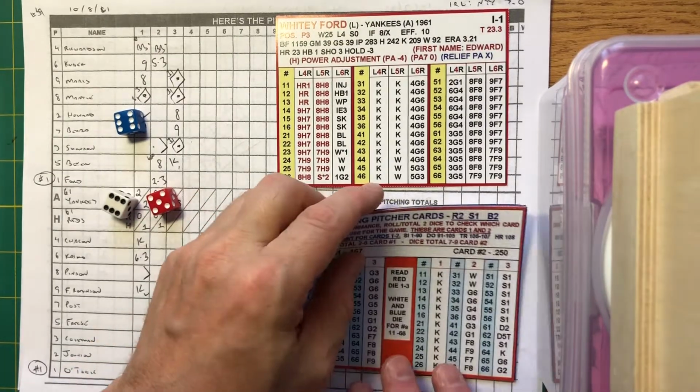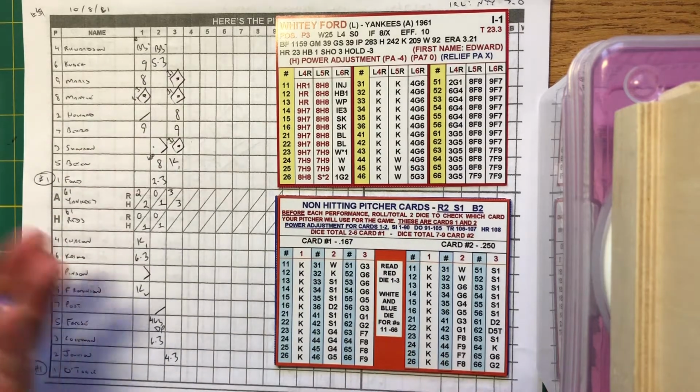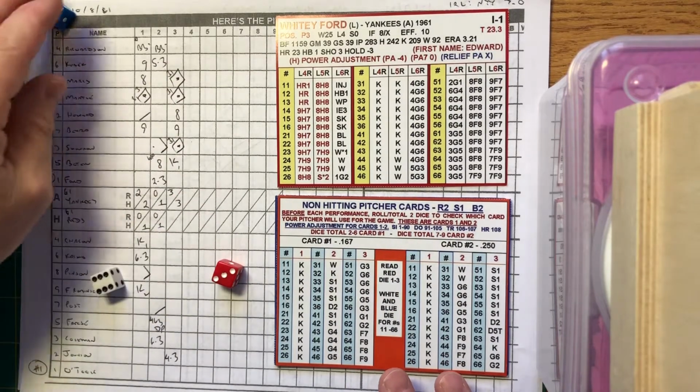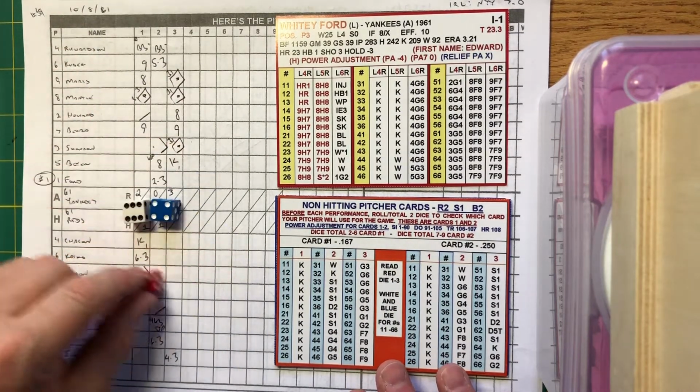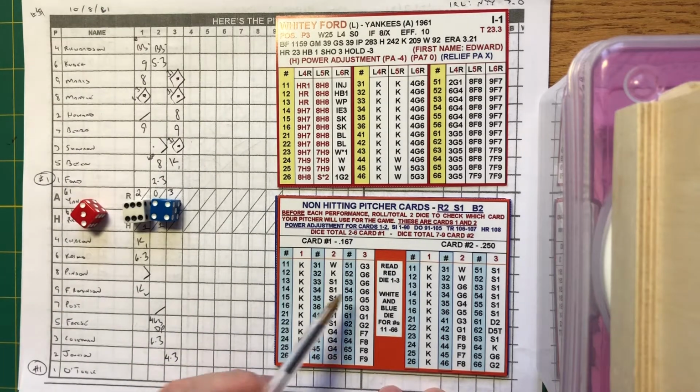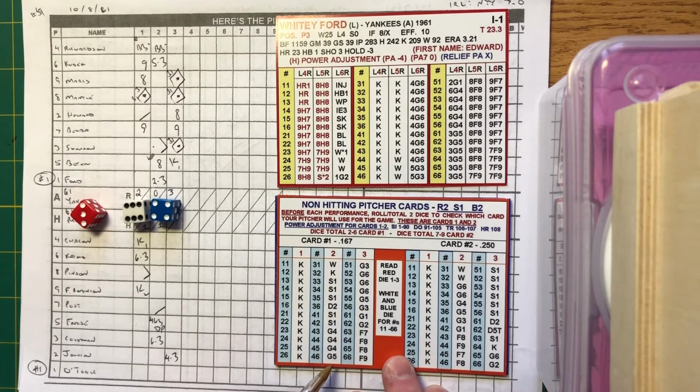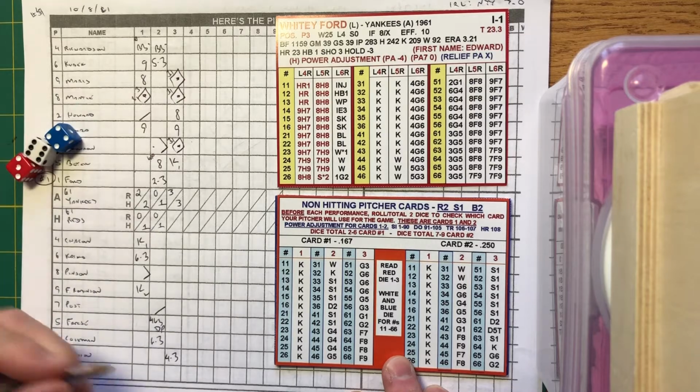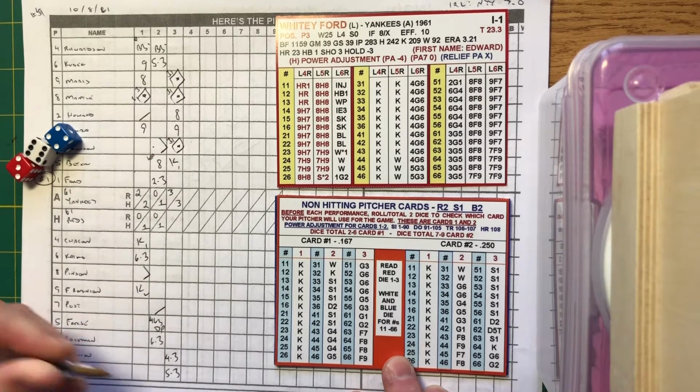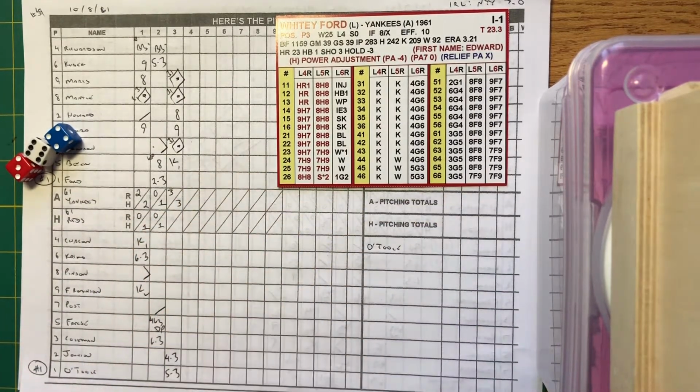Gonna stick with O'Toole here. The pitch from Ford to O'Toole is a 346. Ground ball, Clete Boyer by the bag, gloves it, and throws to Skowron for out number 2.